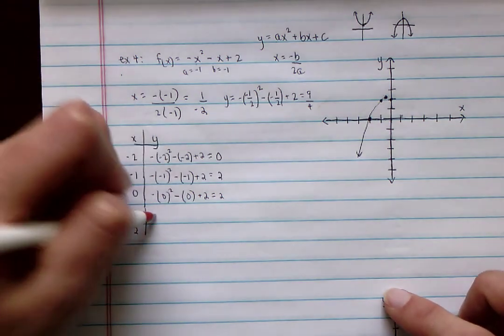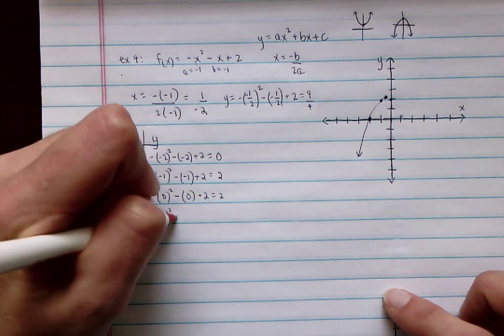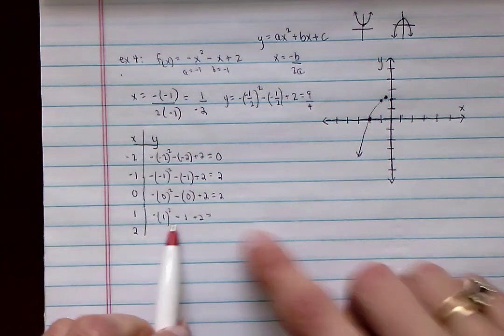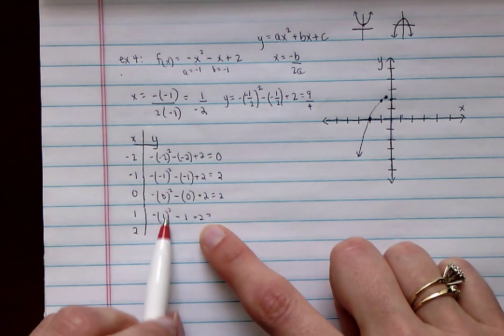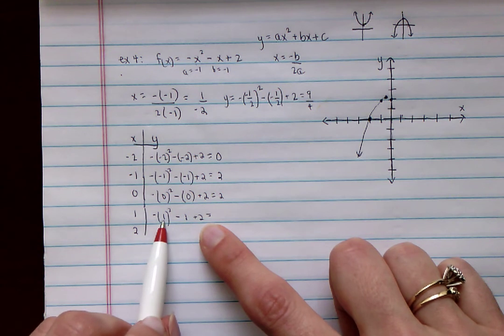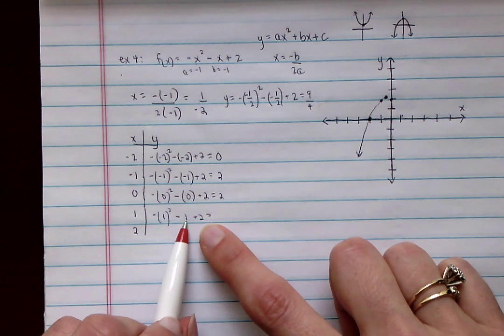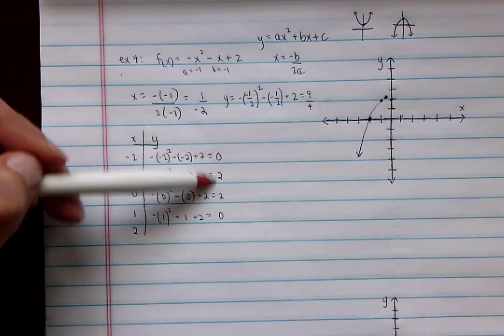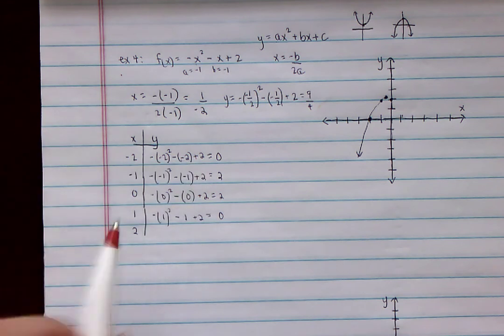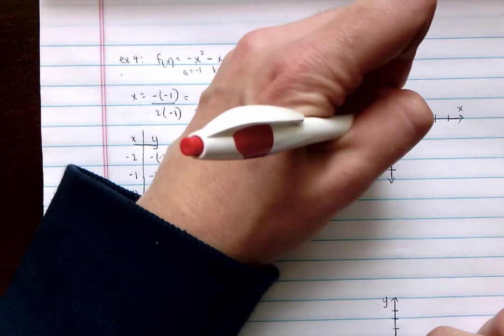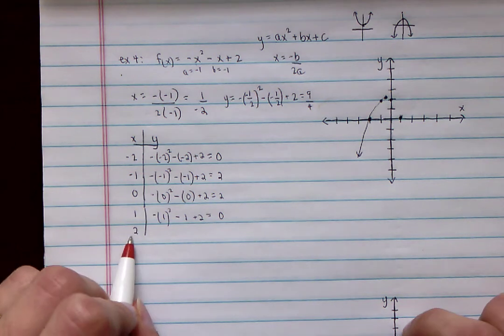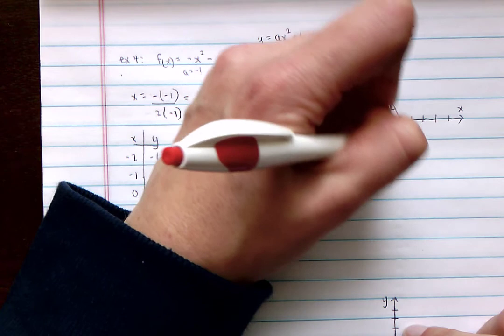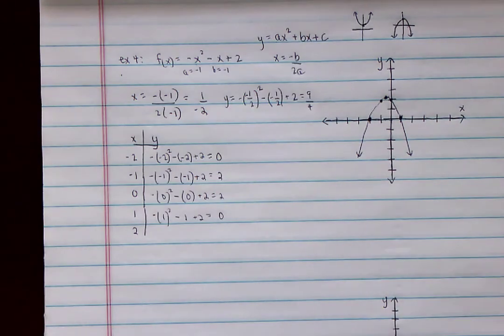Plugging in the 1. So 1 squared is 1. And then you've got -1 minus 1 is -2 plus 2 is 0. Okay, notice again the symmetry here that we're getting. So 1, 0. So actually we can stop there. We really don't need to plug in another one. 5 points is probably enough. Okay, so you can kind of see what that looks like.